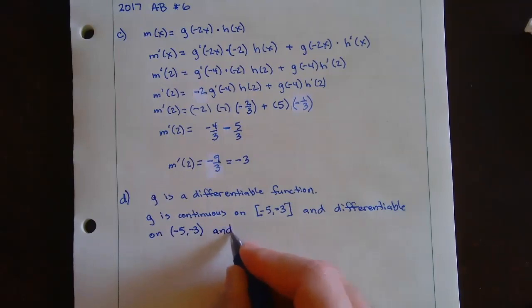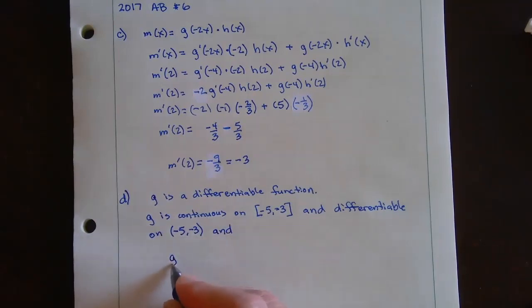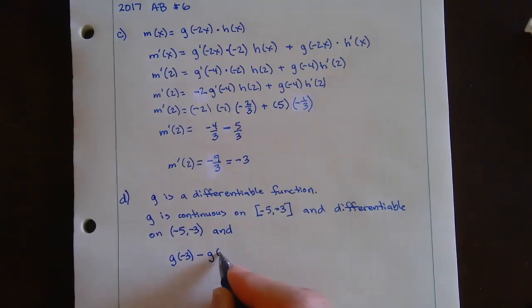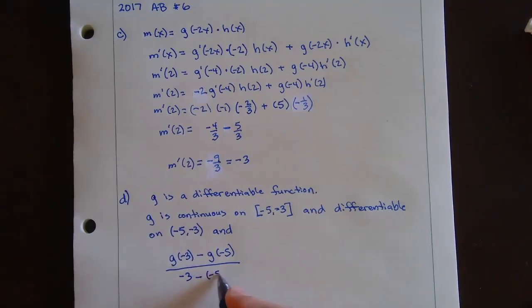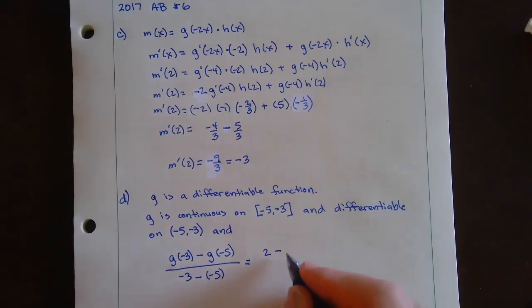And, okay, we're going to do this. G of -3 minus G of -5 over -3 minus -5. Okay, so from our table, what is G of -3? And that is 2 minus G of -5. And if we look at our table, that's 10 over, this would be -3 plus 5, right?